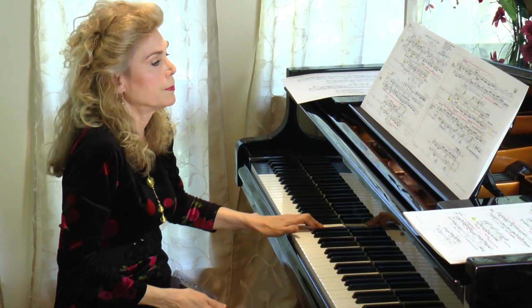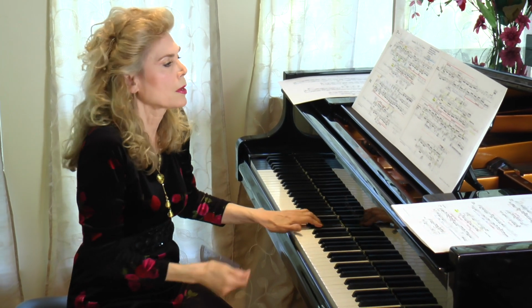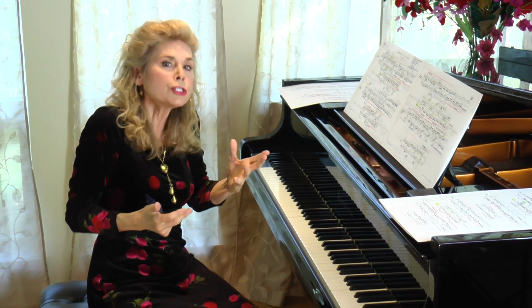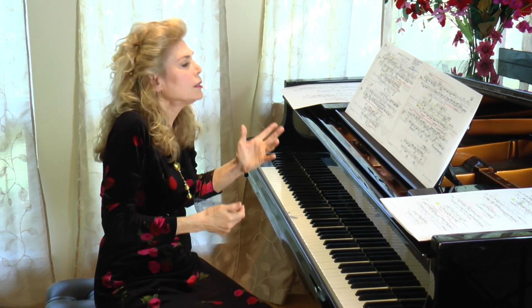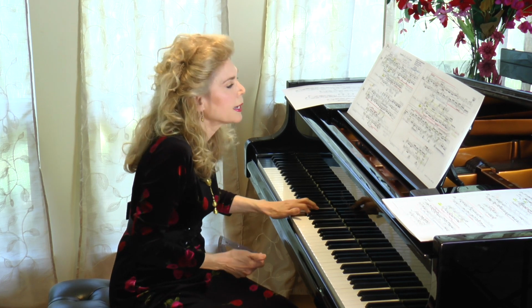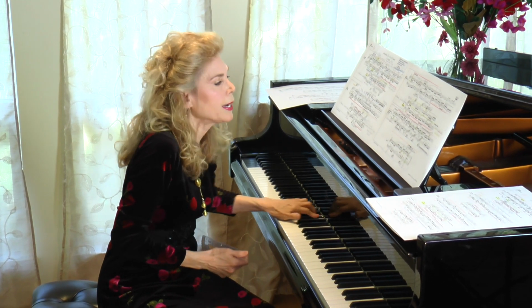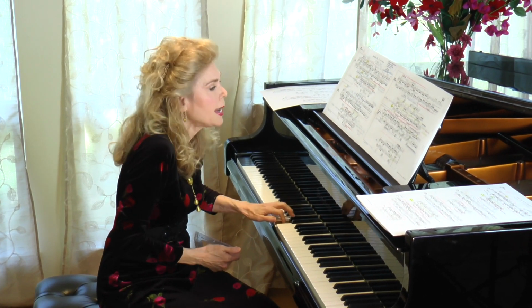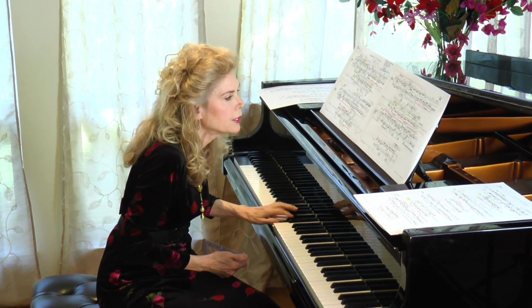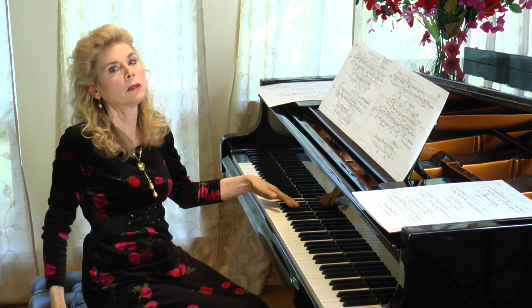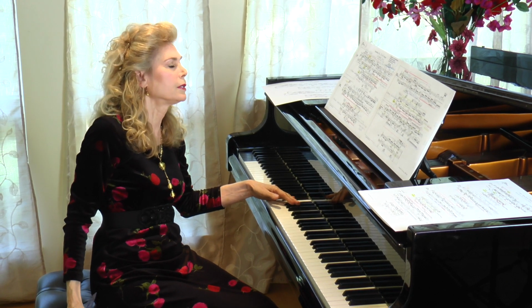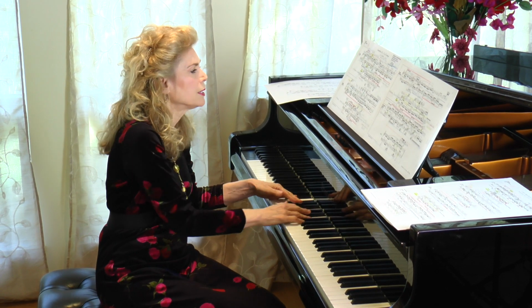This is the last time. There's an urgency here, and all on the syncopation. 1, and 2, and 3, and 4, and 1, and 2, and 3, 4. There's another E flat there. We began with the E flat.